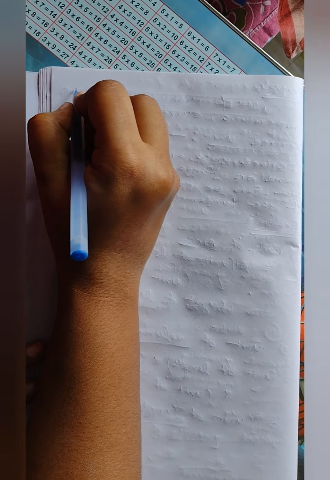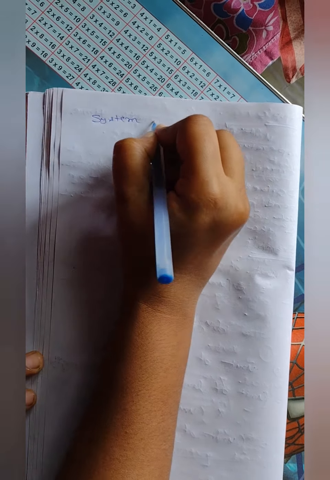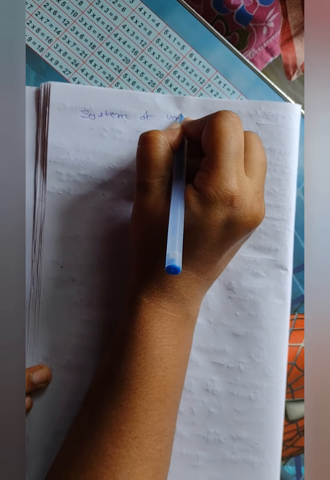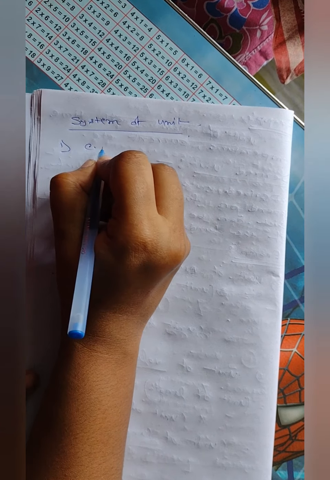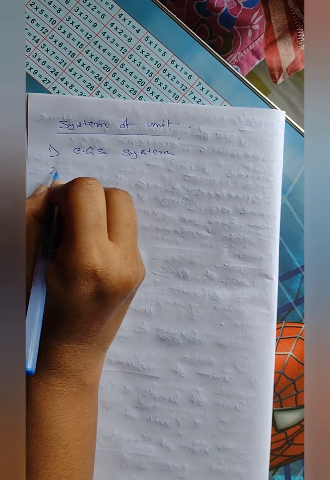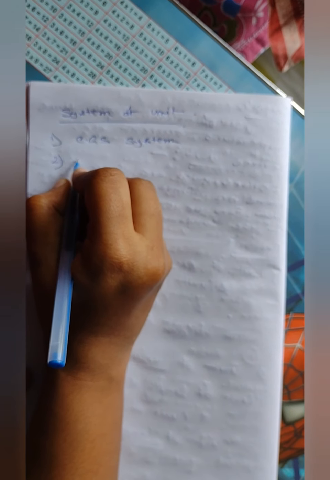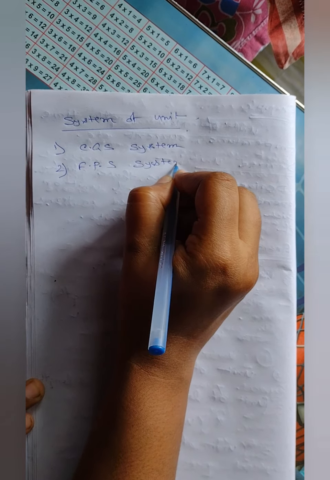Okay, moving on to the next topic, that is system of unit. Number 1, CGS system. Number 2, FPS system.